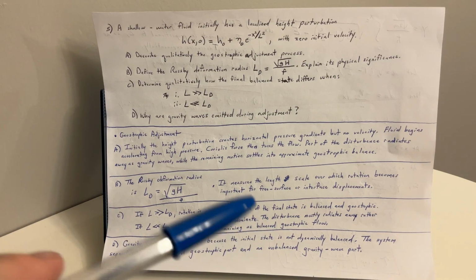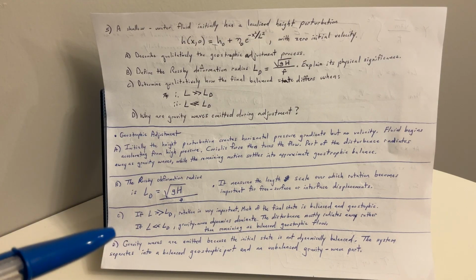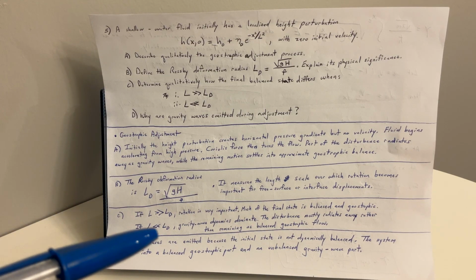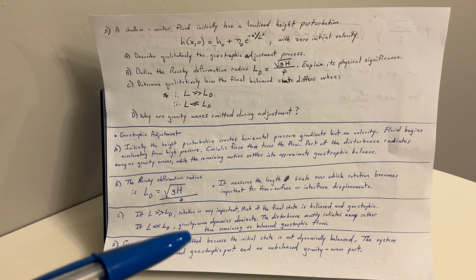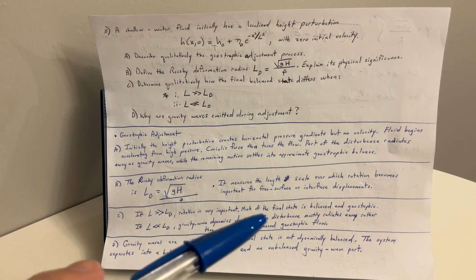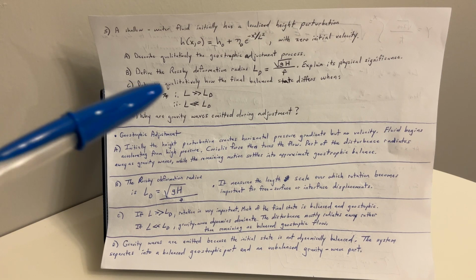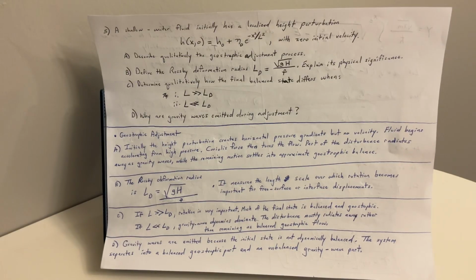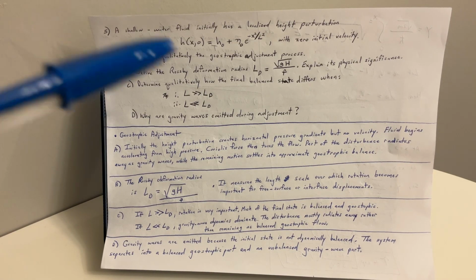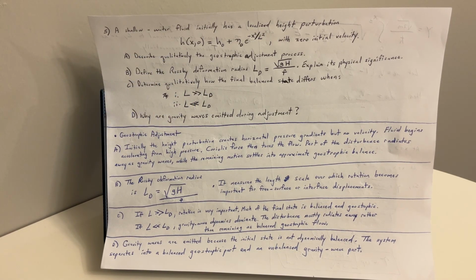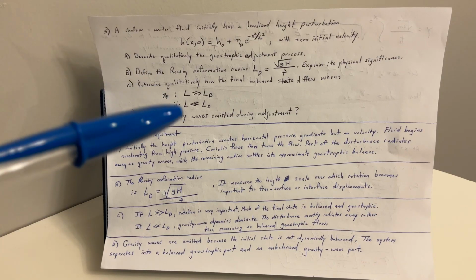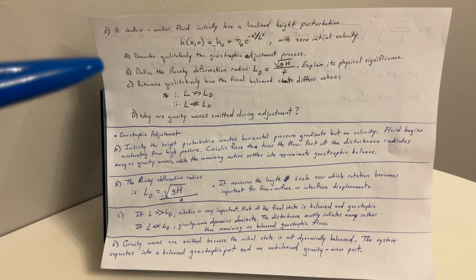Letter C, if L is much larger than L sub D, rotation is very important. Much of the final state is balanced and geostrophic. If L is much less than L sub D, gravity wave dynamics dominate. The disturbance mostly radiates away rather than remaining as balanced geostrophic flow. And that's in relation to this: determine qualitatively how the final balanced state differs when L is much greater than L sub D, and when L is much less than L sub D.